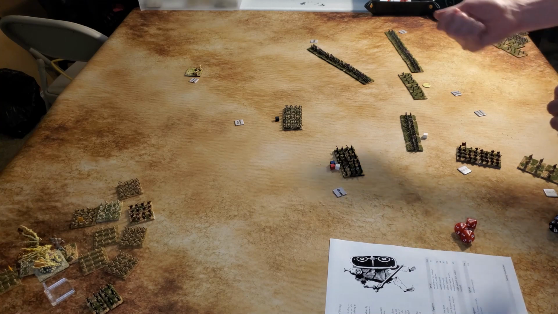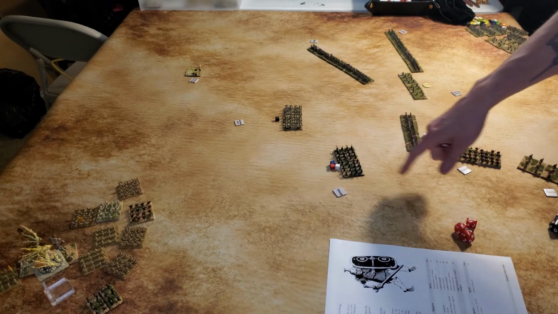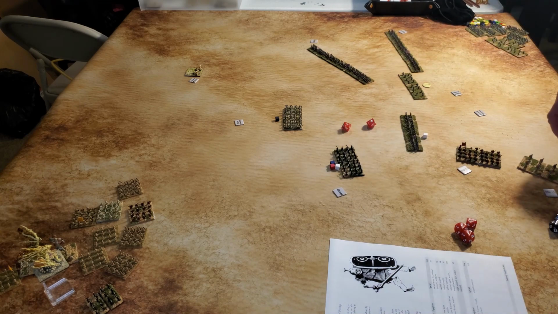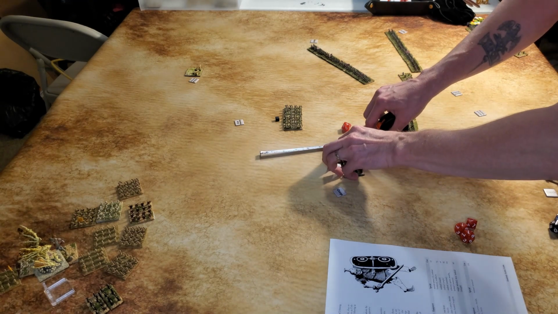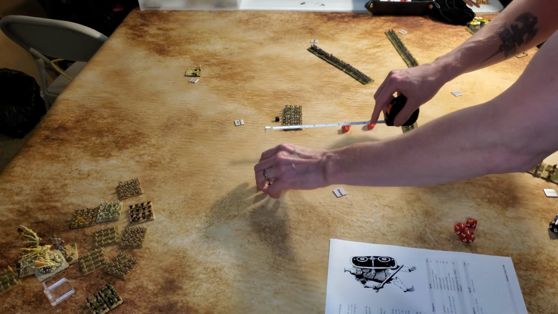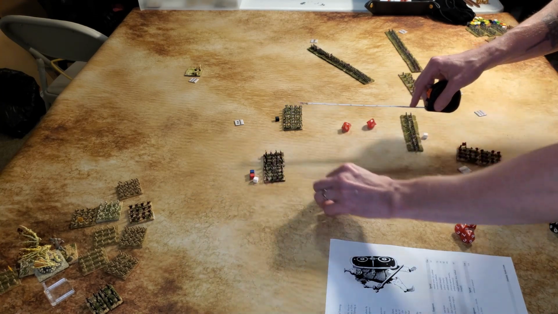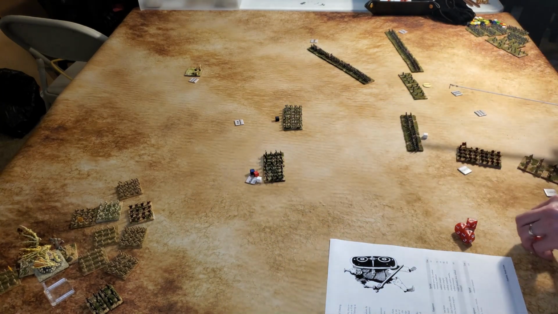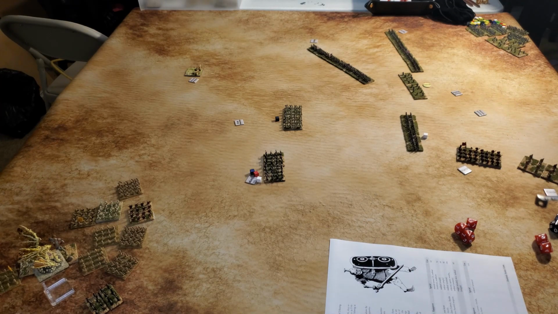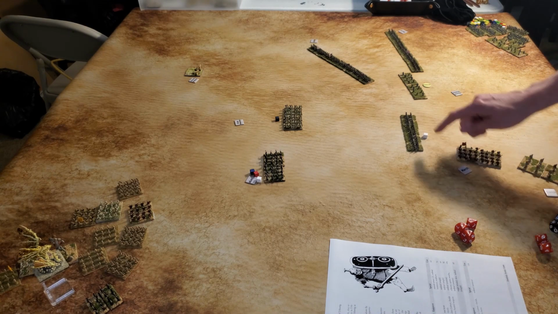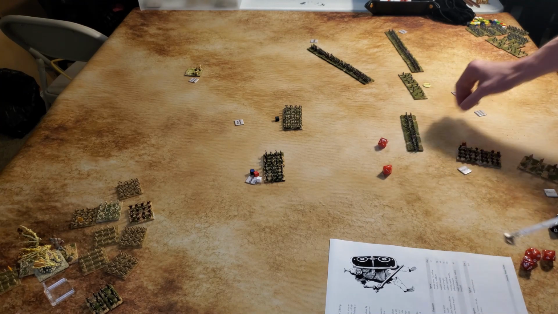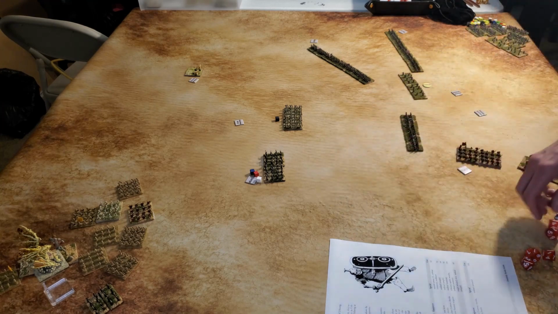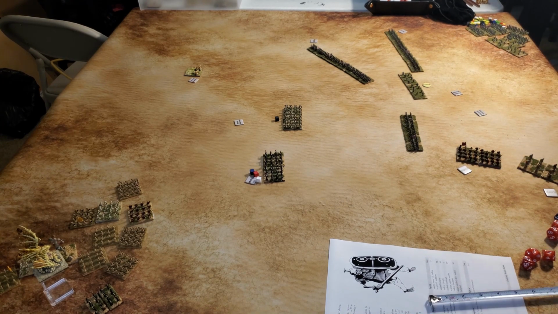Let's make that second command check to see what happens, because they have 3 breakpoints and their presence is only a 2. So 6 and a 1. So they just retreat. So they're going to go back 15 centimeters. Oops. So that does clear out a little bit of space here. If that's kind of what they were hoping for. And let's try to rally off this break point off the Confederates, and they get rid of it. All right, let's go to the next turn.